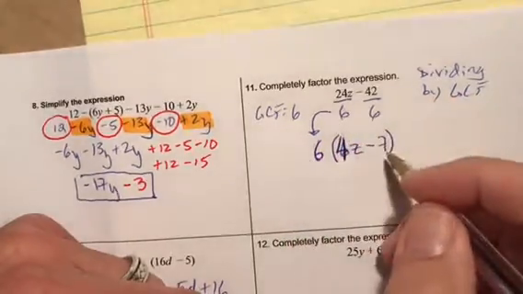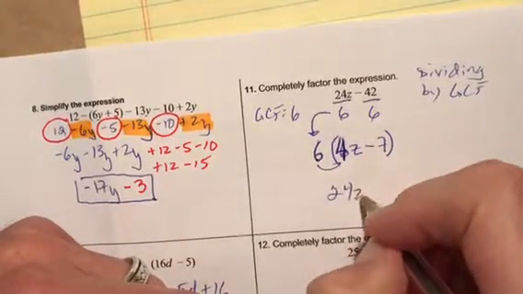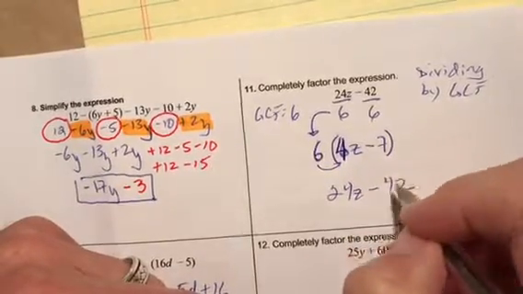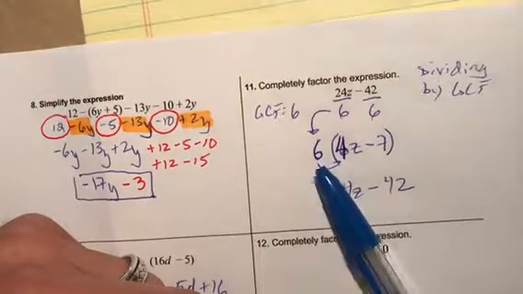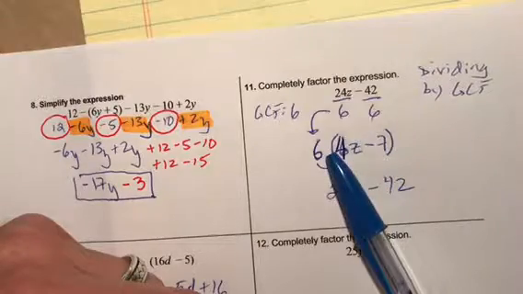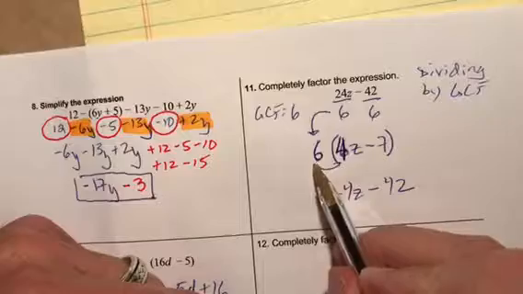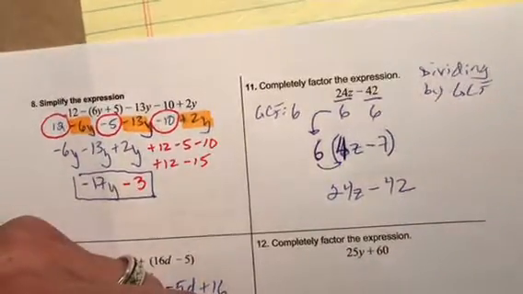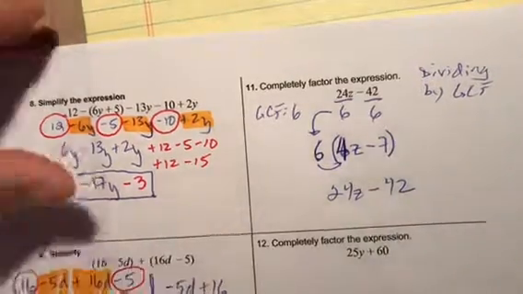Now, how do I know if this is correct? Well, I can distribute. 6 times 4z is 24z, minus 6 times 7 is 42. And that's what I started with. So the factored form is 6 times the quantity, 4z minus 7. Sorry about that slip there. And where my factors are 6 and the quantity 4z minus 7. And I know I can't go any further because 7's prime and I can't break it apart anymore.